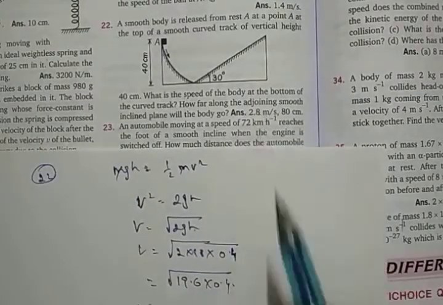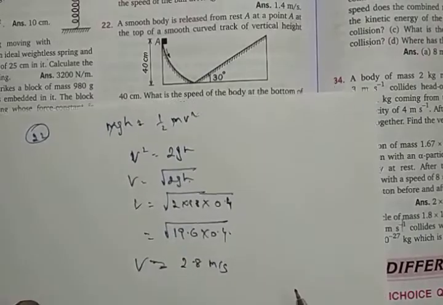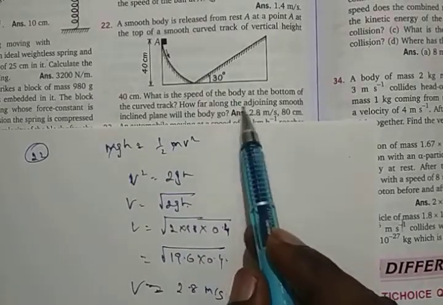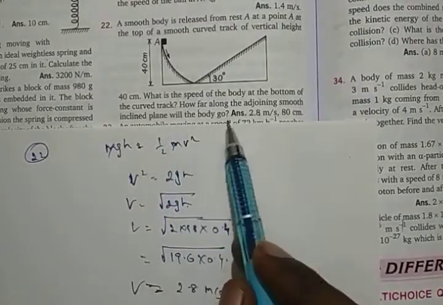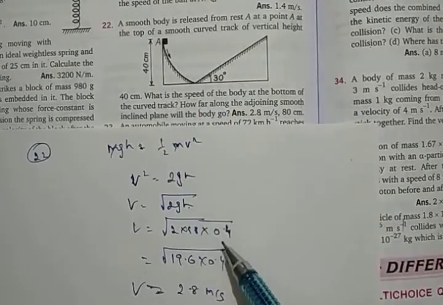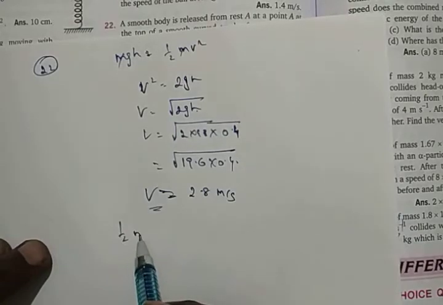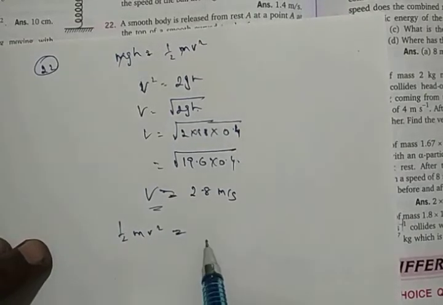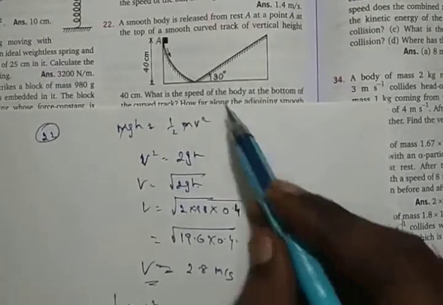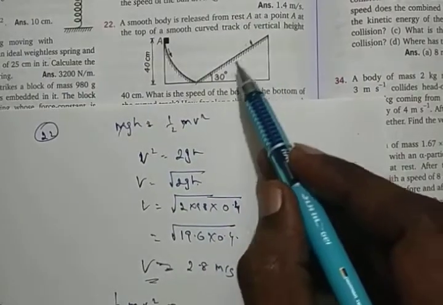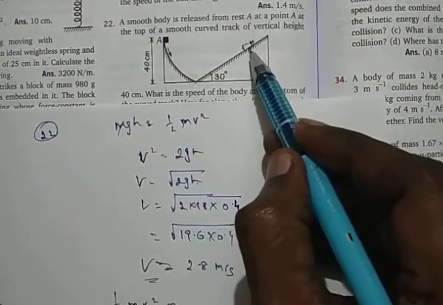Yes, 2.8. The next part is quite interesting here. How far along the adjoining smooth inclined plane will the body go? How much will it go up here? You got this velocity here. So half mv square at the bottom is equal to the force times the distance it moves. The block goes till this point.